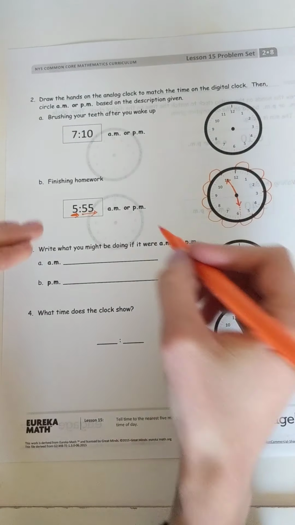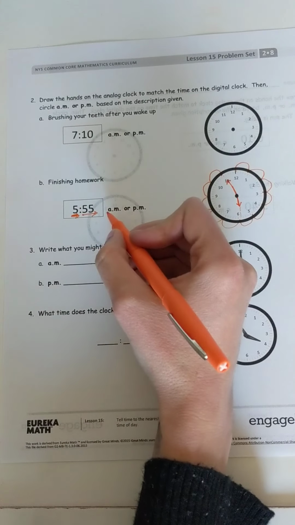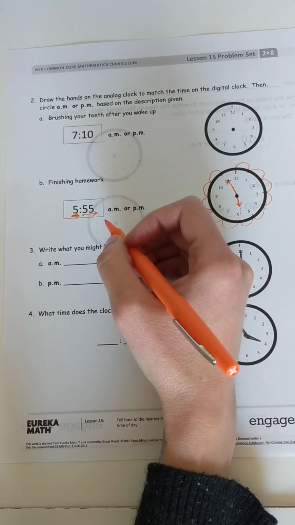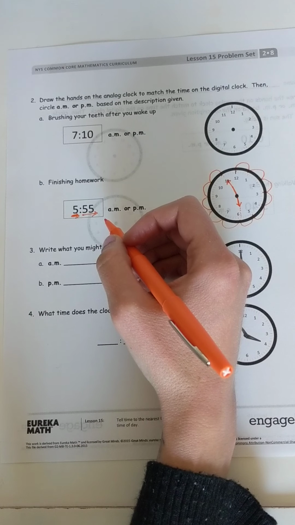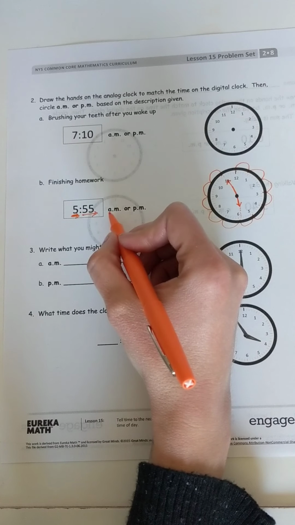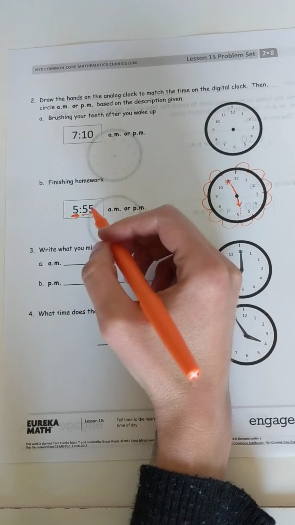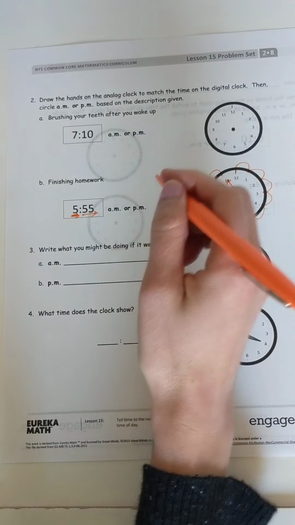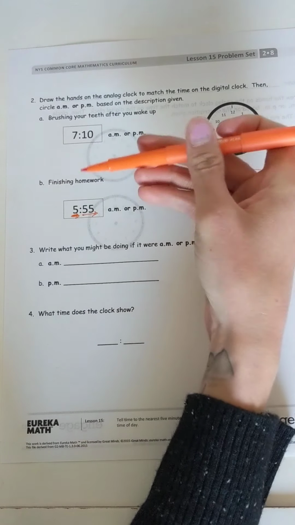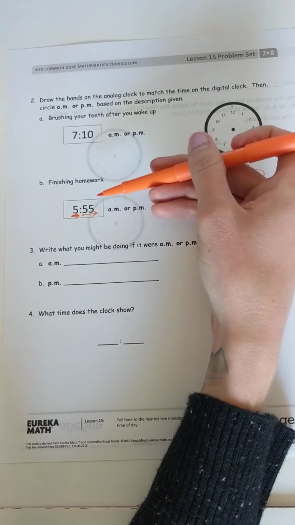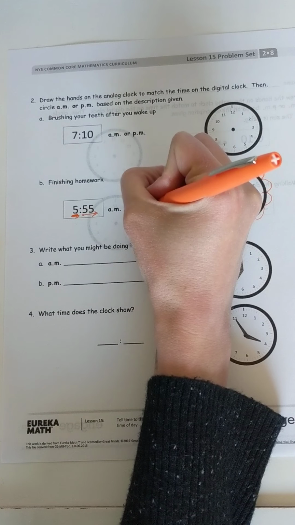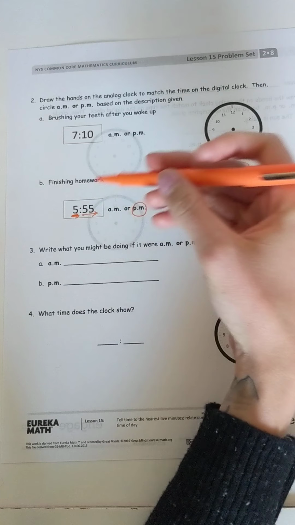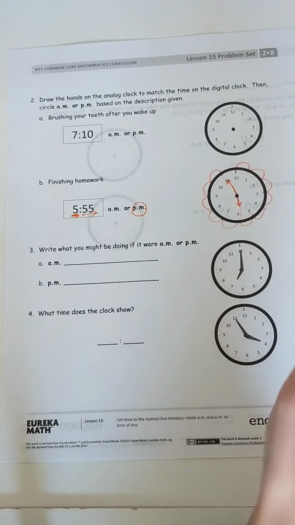Okay, so now I have to decide, is that AM or PM? If this was 5:55 a.m., that means 5:55 in the morning time, really, really early. I wake up at 6 a.m., 6 at the morning time. So there's no way I'm finishing my homework at 5:55 a.m. I am finishing my homework after school, because that's usually when I do homework. So if it's after school, it's past the morning time. It's past noon. Definitely is PM, 5:55 p.m.